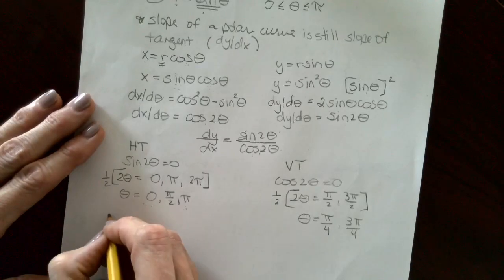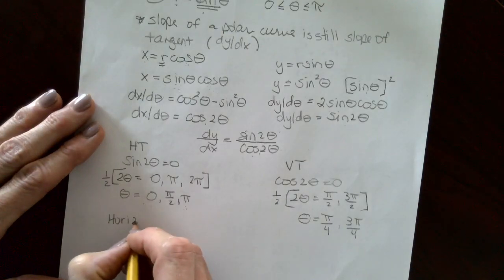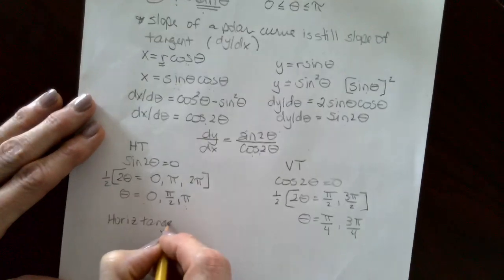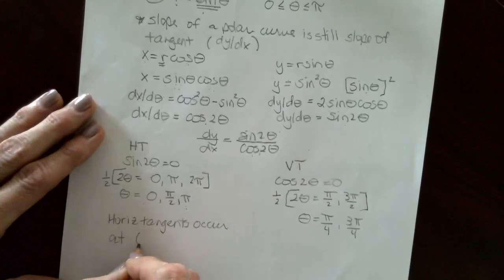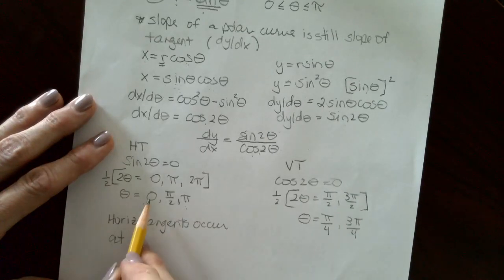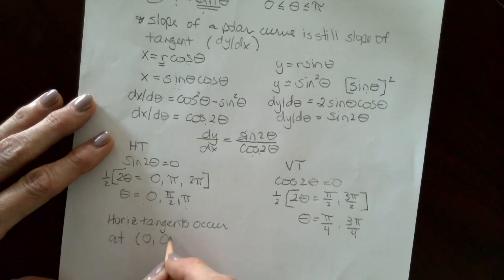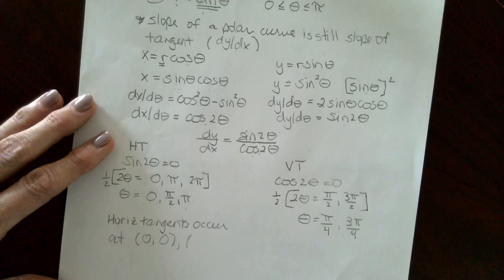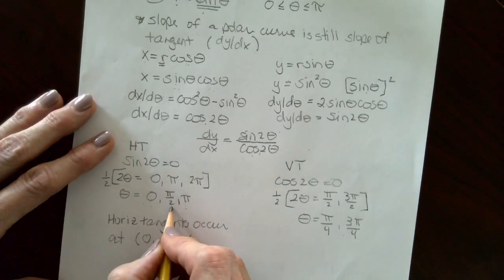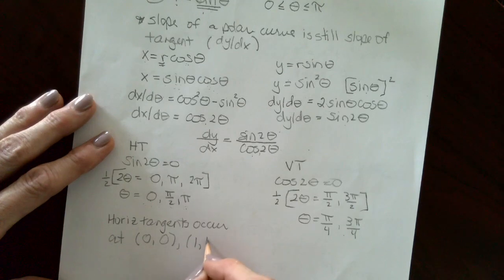So then my final answer would say horizontal tangents occur at, what's my first polar coordinate? 0, 0, good. And I didn't even go back and check this. We don't have any matching thetas here, so there's nothing I'm going to cross off because they both equal 0, right? Okay. So what's my next polar coordinate? Yep. And then where? 0, pi.